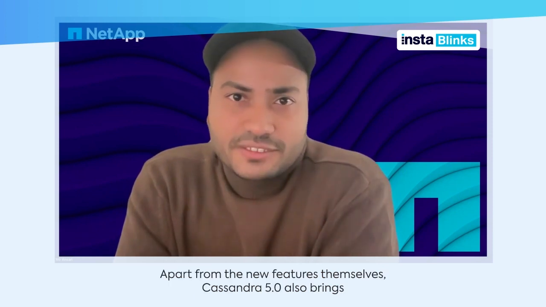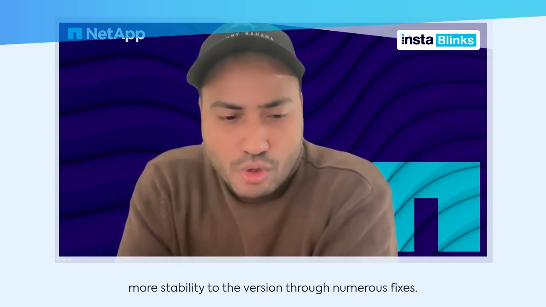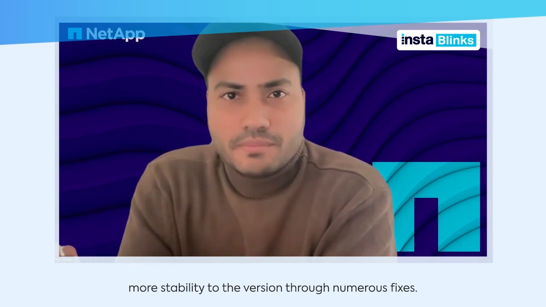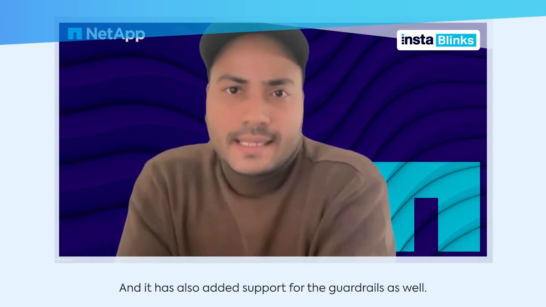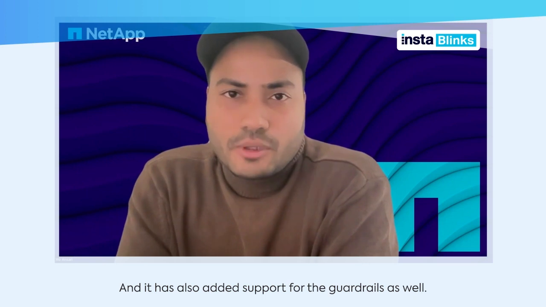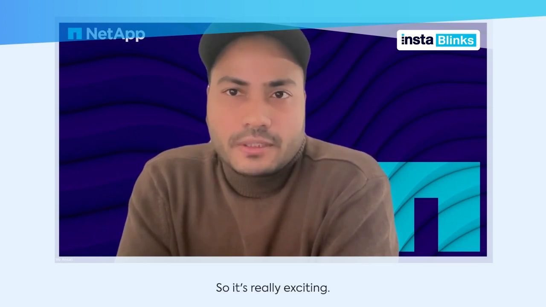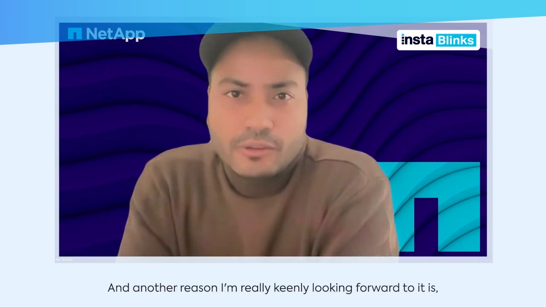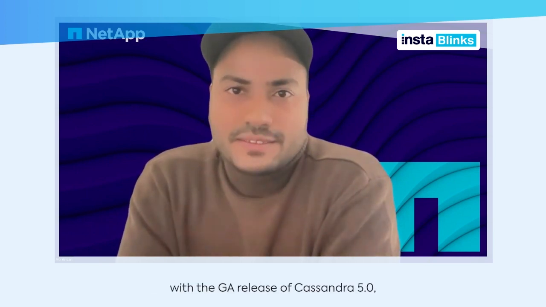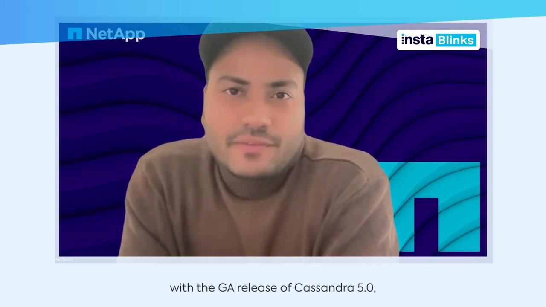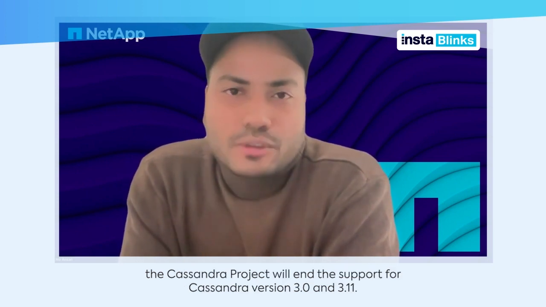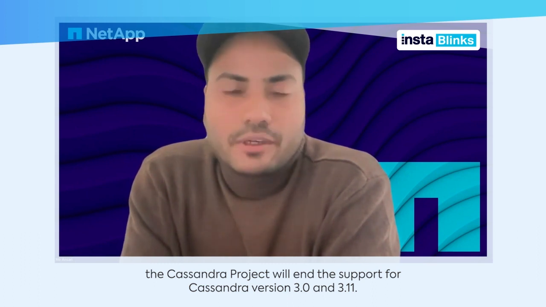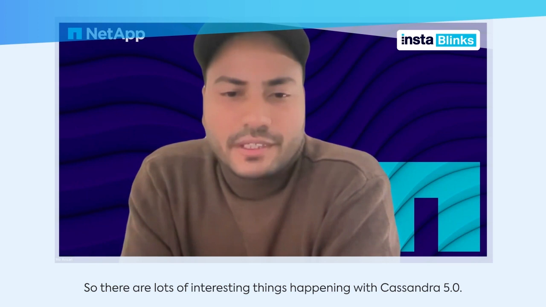Apart from the new features themselves, Cassandra 5 also brings more stability to the version through numerous bug fixes, and it has also added support for guardrails as well. So it's really exciting. And another reason I'm really keenly looking forward to the GA release of Cassandra 5 is that the Cassandra project would end the support for Cassandra versions 3.0 and 3.11. So there are lots of interesting things happening with Cassandra 5.